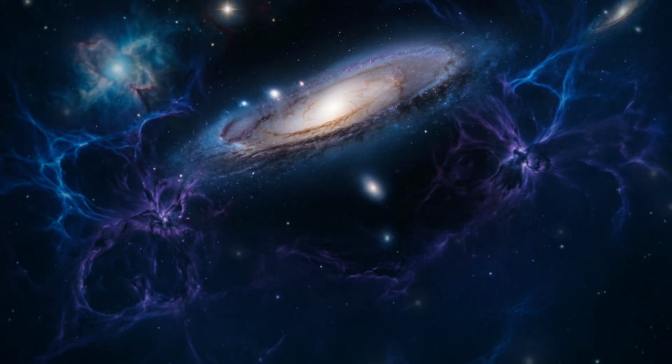The name stands for weakly interacting massive particles. The concept is simple but powerful. If dark matter consists of particles that have mass, but interact only through gravity and the weak nuclear force, they would be extremely difficult to detect. They would pass through ordinary matter almost completely unnoticed. Yet, because they still possess mass, they would exert gravitational influence. Exactly what astronomers observe.